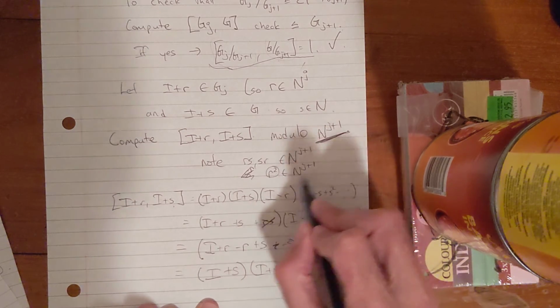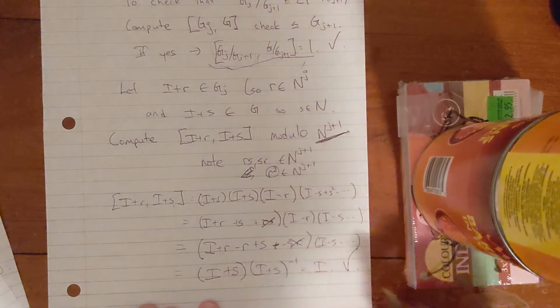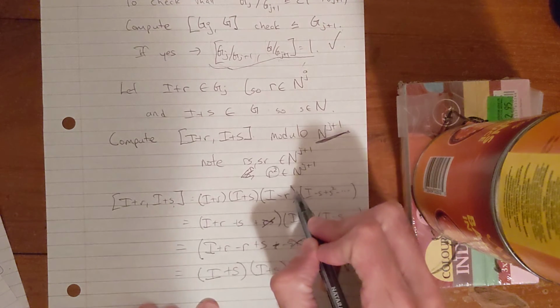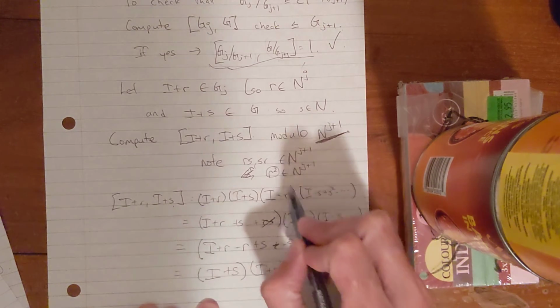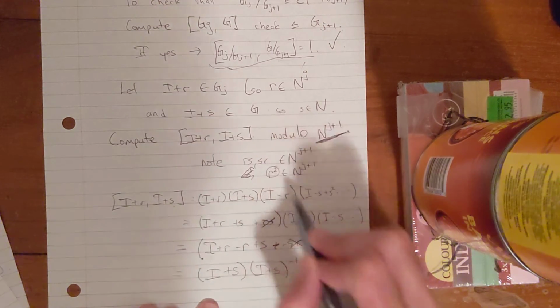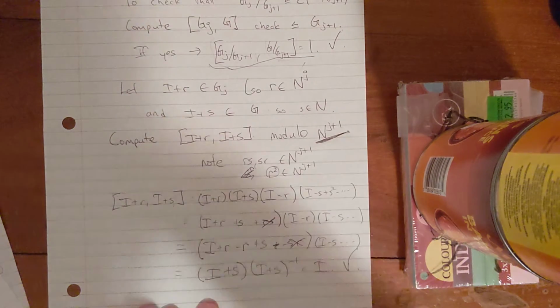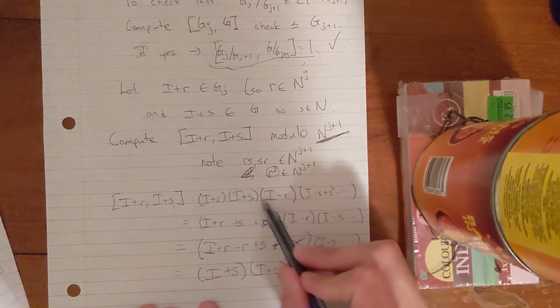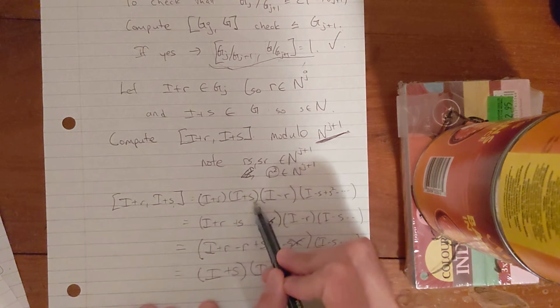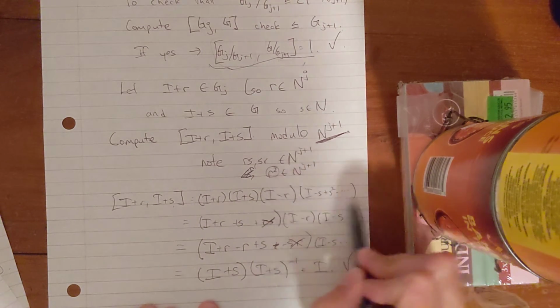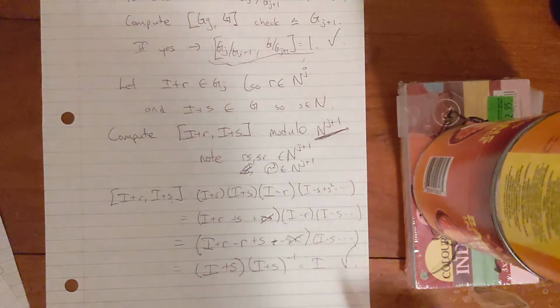I'm ignoring everything that's in n to the j+1. So here there should be plus r squared minus r cubed and so on, but I'm ignoring all higher powers. Okay. So I just have I+r times I+s times I-r times this whole thing.